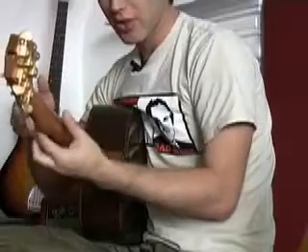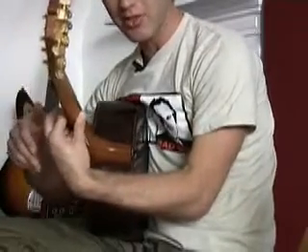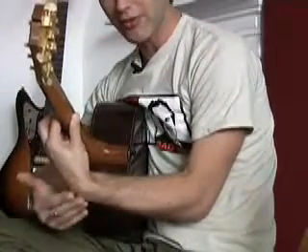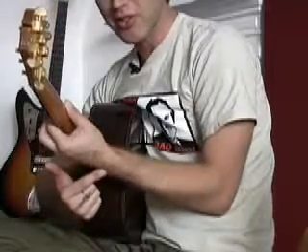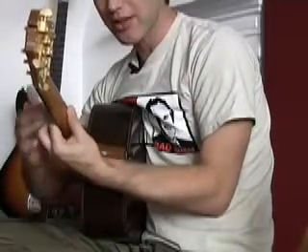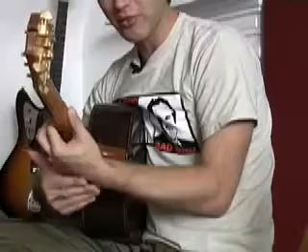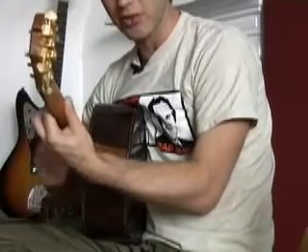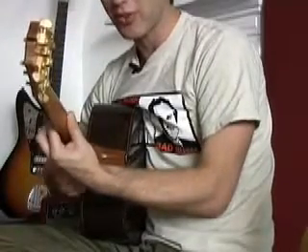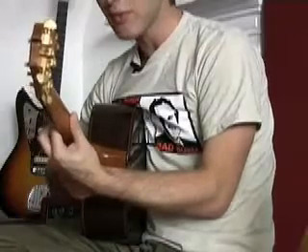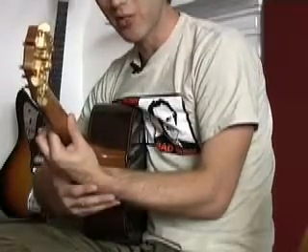So try and make sure when you're playing your bar, if you find that your wrist is forward like that, try and concentrate on flattening that part of your wrist out. It's not perfectly flat, but it's pretty close to flat. That's my bar chord shape there. You can see it's pretty straight. So just be aware of that.